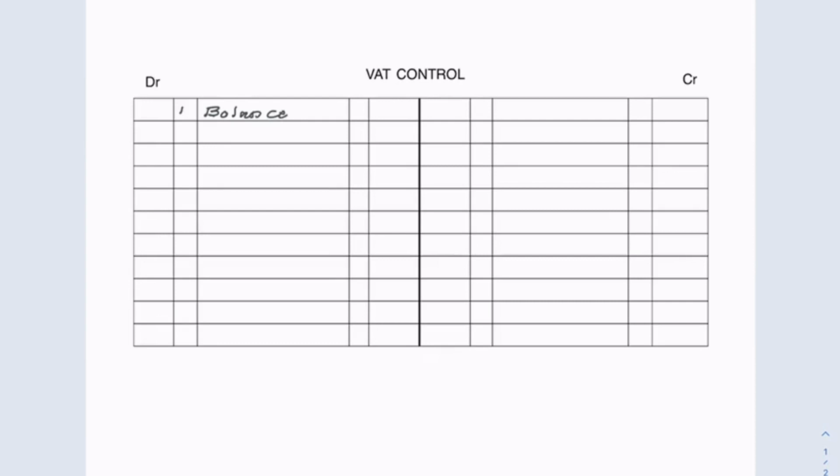Now, how is that possible? It is very possible because it means in the prior month, whatever month that is, your inputs were greater than your outputs. You purchased more than you sold. So you could have bought an expensive piece of equipment, you could have bought a delivery vehicle, or you could have bought a massive amount of stock.